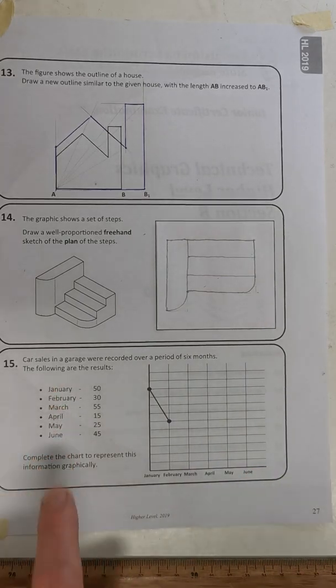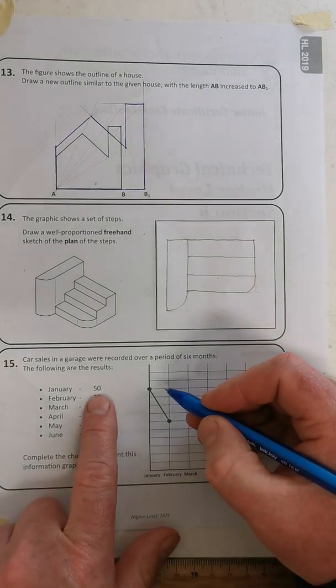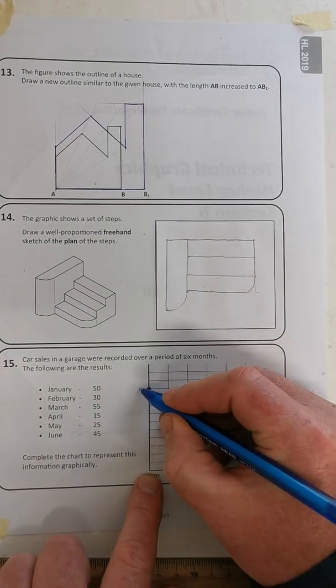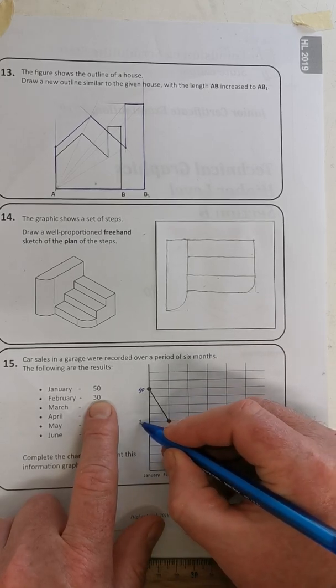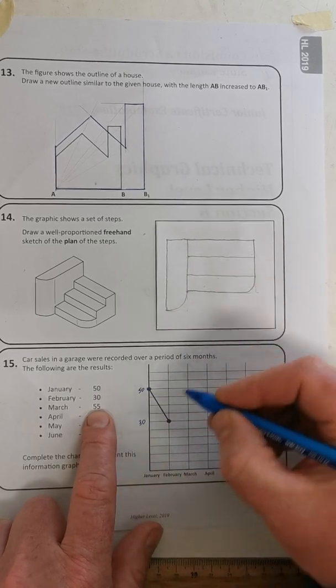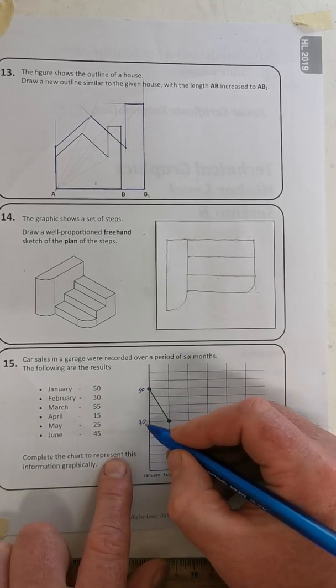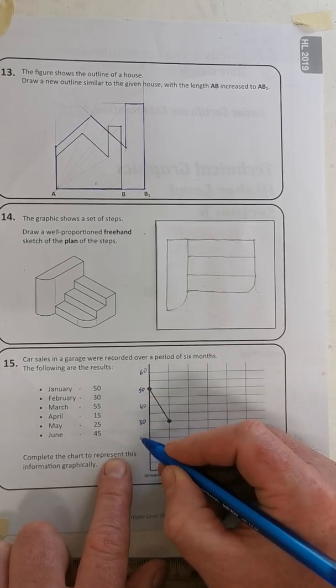Finally there then, okay, so January is 50, February is 30. Okay, so March is, I suppose the smart thing to do here is number the whole lot. I'll go on tens, 50, 60.